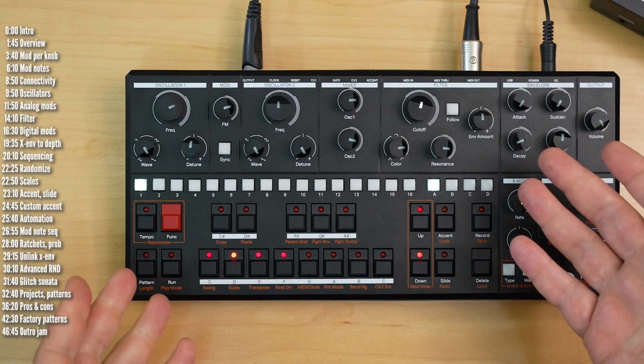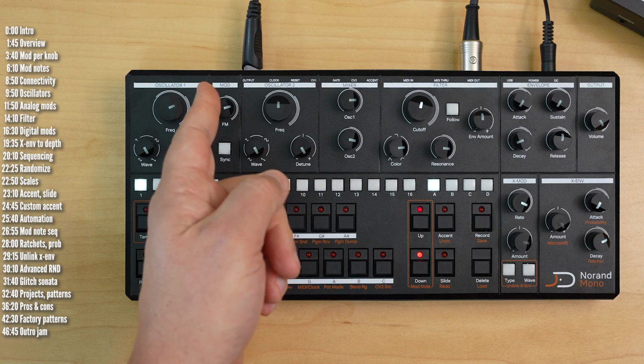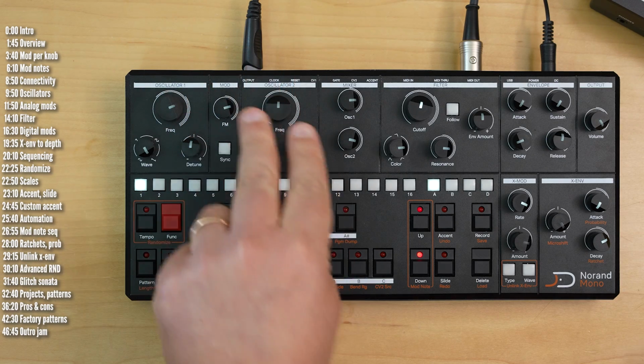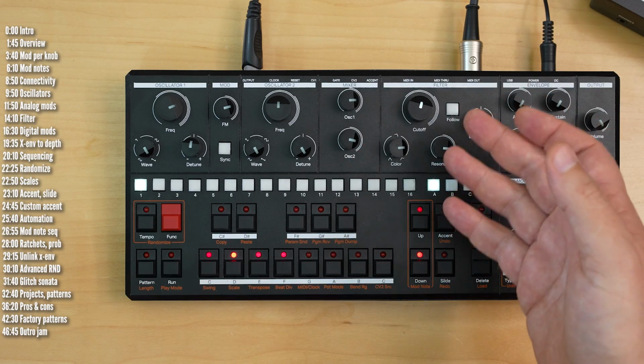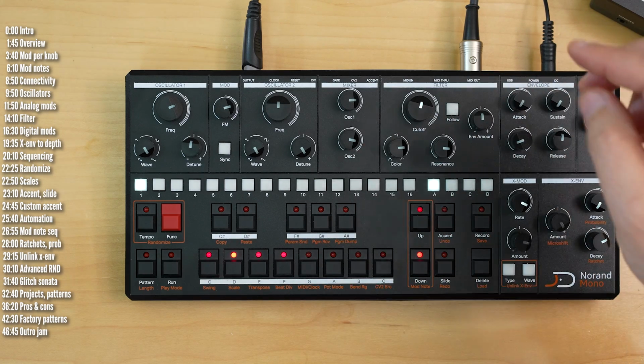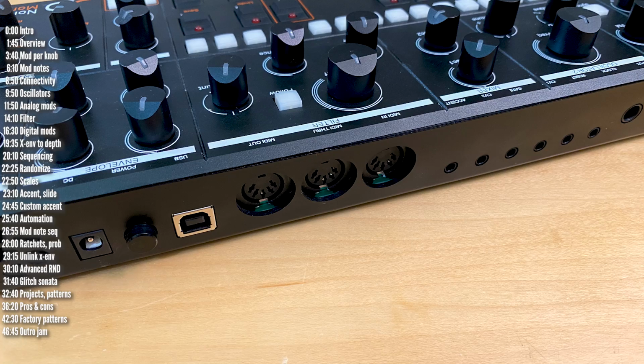In terms of connectivity, you have a single mono 1/4 inch output, 2 clock inputs, and 4 CV outputs, with CV2 being configurable to one of several sources like clock, filter frequency, or the main envelope, MIDI in, out, and through, USB for firmware updates, and for MIDI but not power or audio.